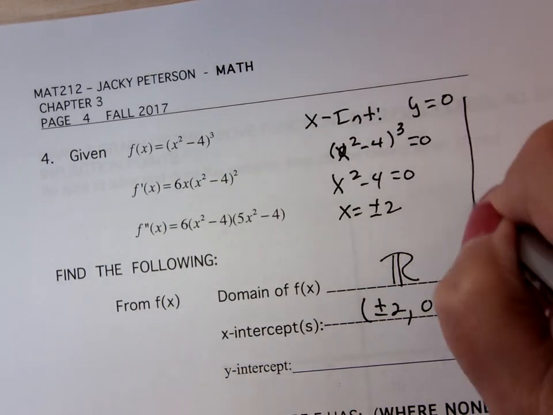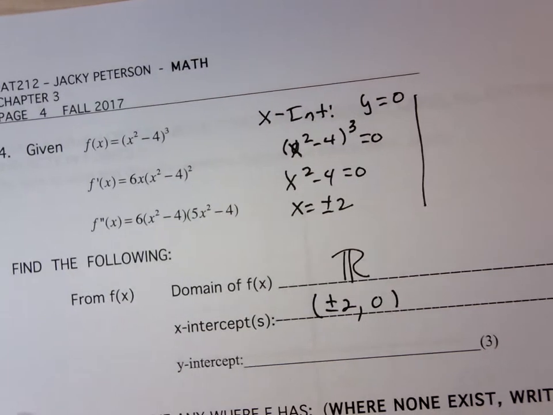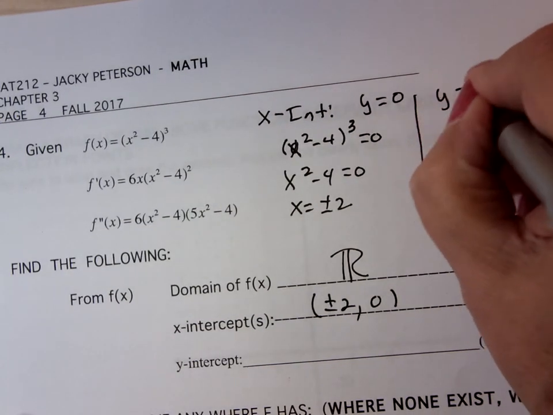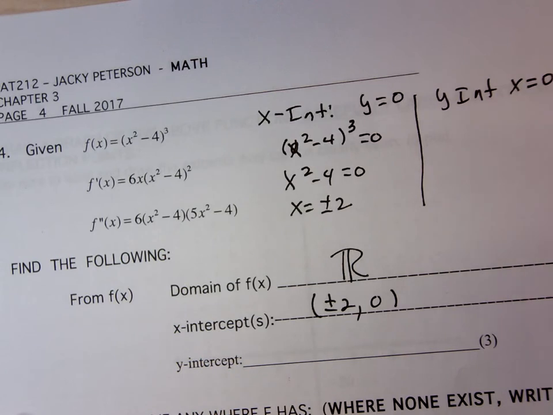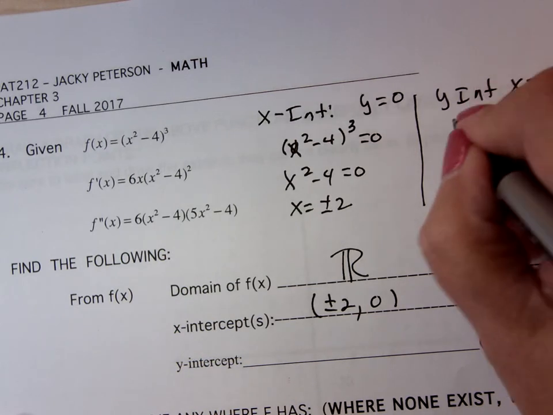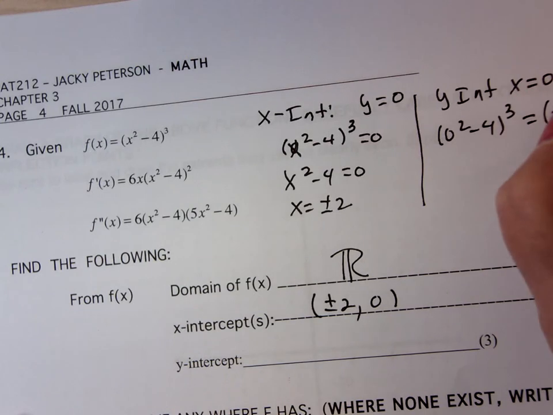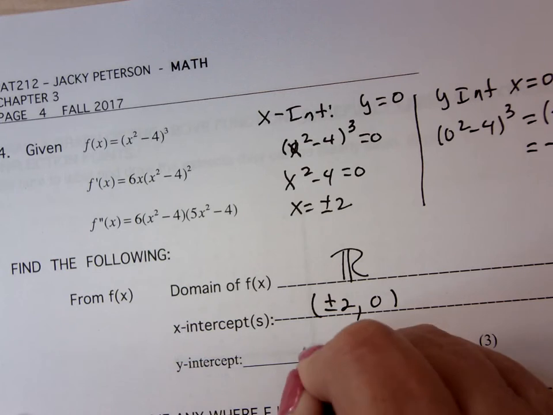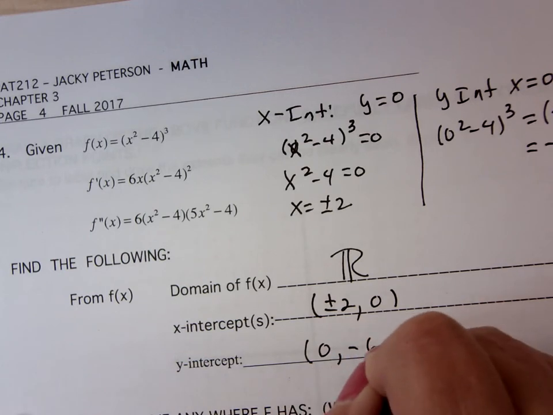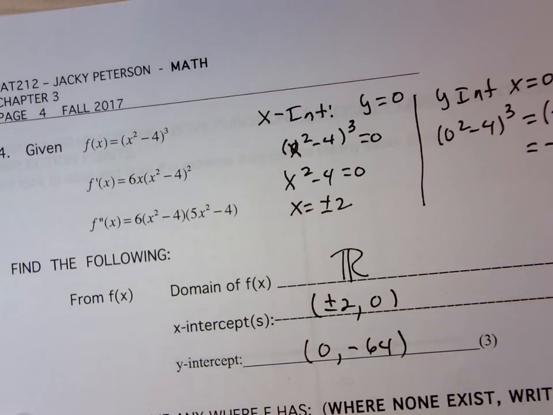And then the y-intercept, that's where x equals 0. So you're going to have 0 squared minus 4 cubed, which is minus 4 cubed, or negative 64. So it's 0, negative 64. So now I have 2 coordinate points on my graph.